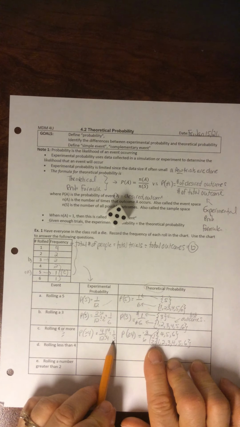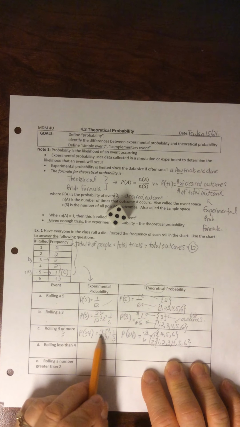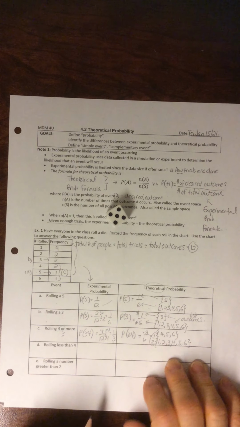0.33 repeated and 0.5, they're not the same. They're not expected to be the same. Only when your experimental probability is based on a significantly large number of trials, maybe 100, will they get close to being the same.